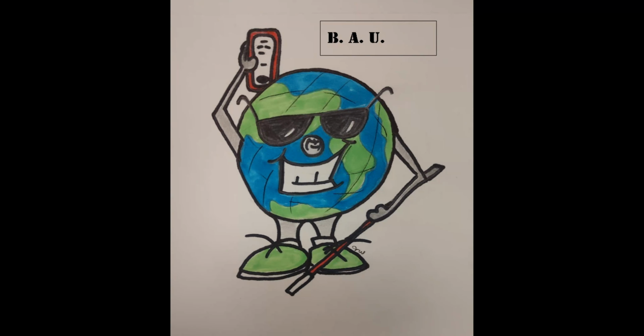Recents. That took me to my recents page with all my recent apps. I'm going to go back home. Home. Now I'm back on my home screen.